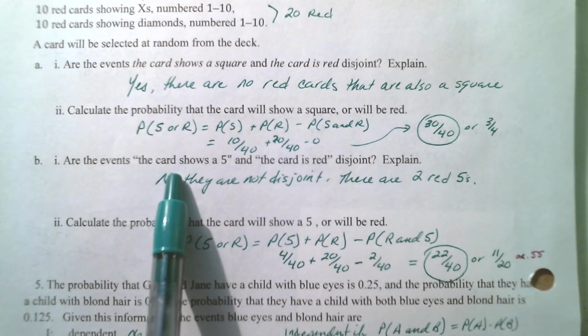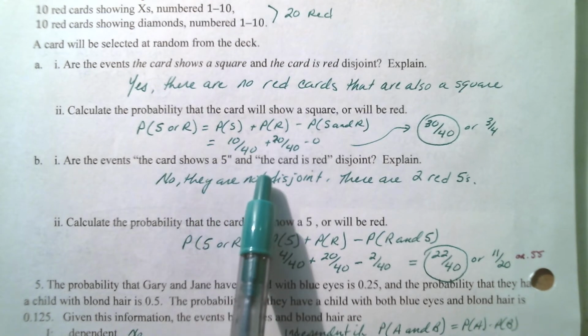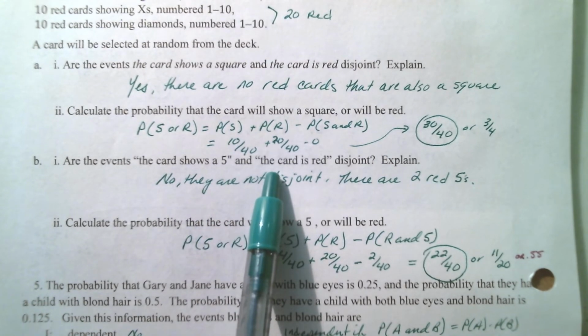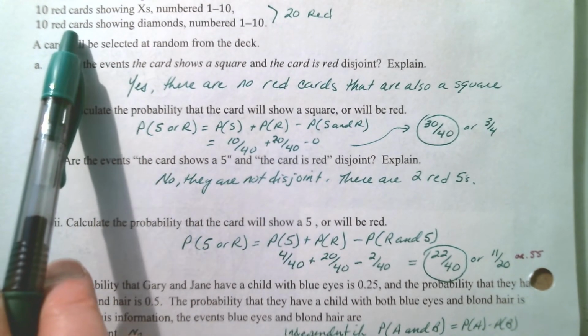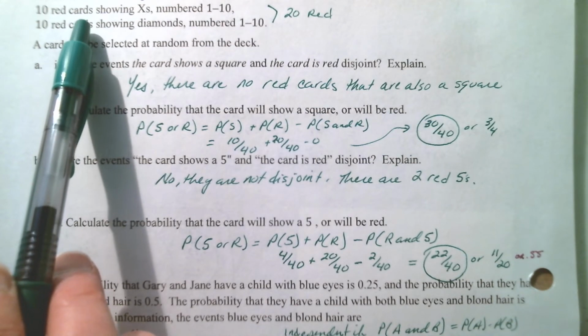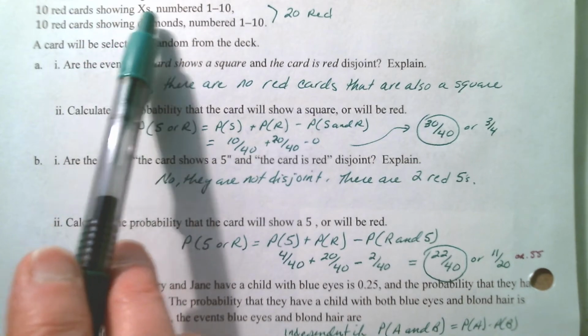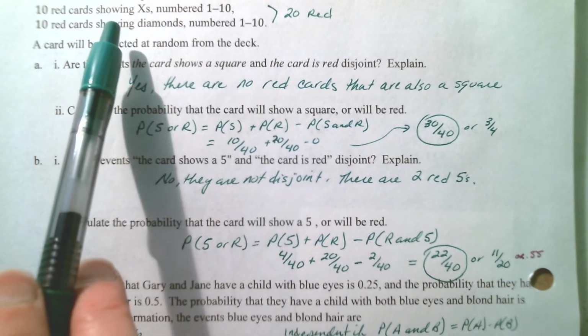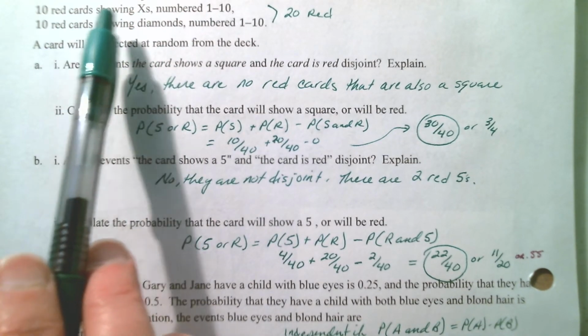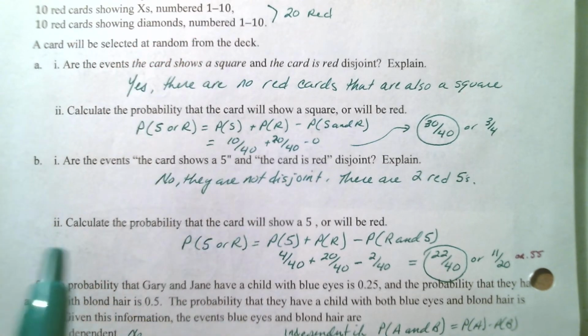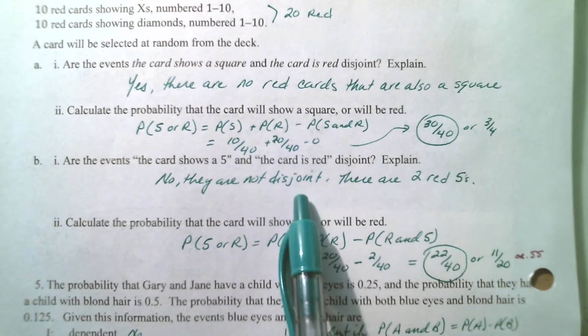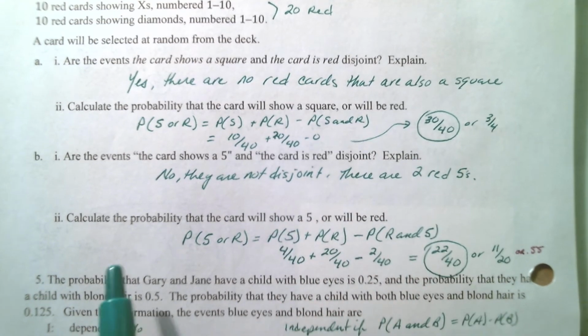Are the events the card shows a 5 and the card is red disjoint? No, because we have 10 red cards showing X's 1 through 10. So there's a 5 red card showing an X, and there's a 5 red card showing a diamond. So no, they are not disjoint. There are 2 red 5s.